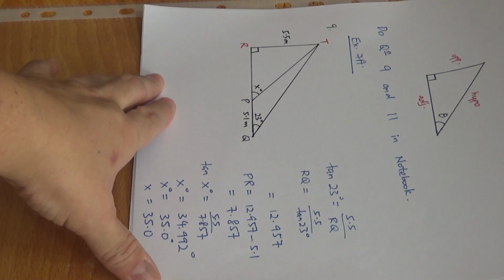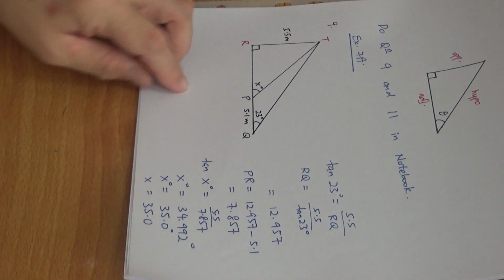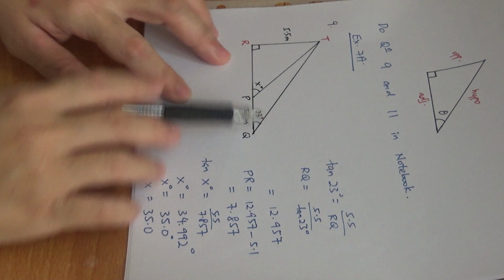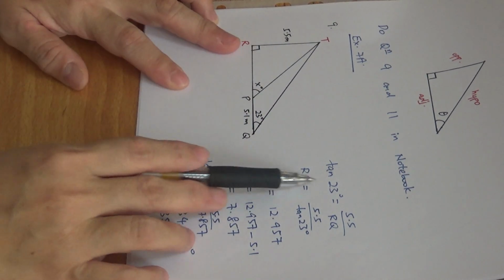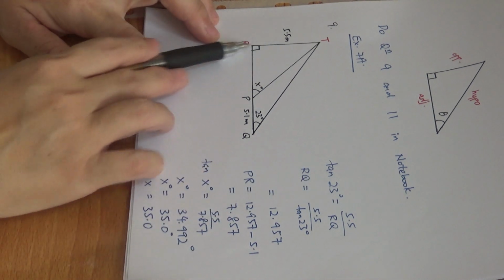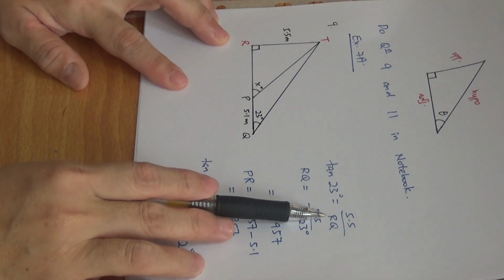Alright, now for this particular question, we are going to apply tangent 2 times. Now, can all of you look at this big triangle here? Okay, tangent 23 is 5.5 over QR or RQ.